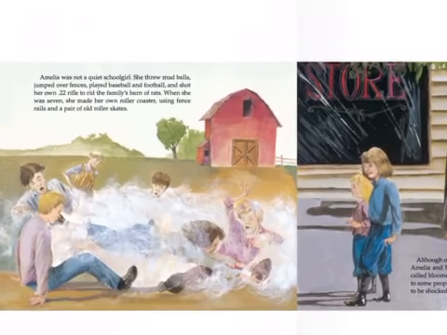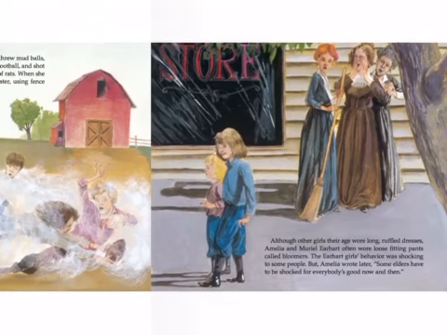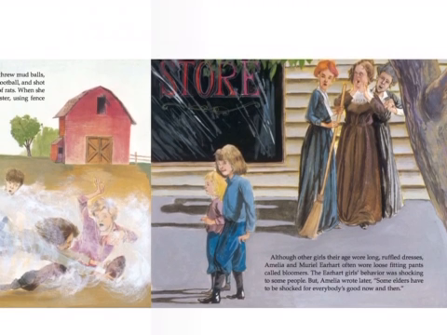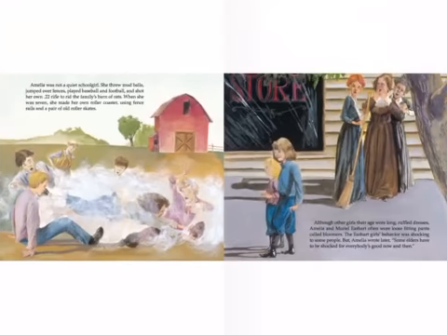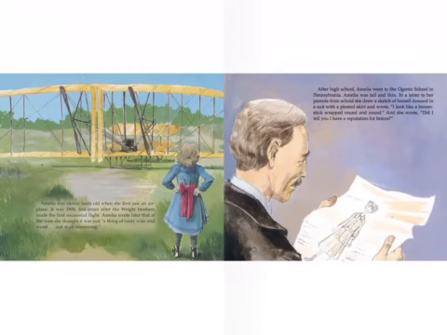Amelia was not a quiet schoolgirl. She threw mud balls, jumped over fences, played baseball and football, and shot her own .22 rifle to rid the family's barn of rats. When she was 7, she made her own roller coaster using fence rails and a pair of old roller skates. Although other girls their age wore long, ruffled dresses, Amelia and Muriel Earhart often wore loose-fitting pants called bloomers. The Earhart girls' behavior was shocking to some people, but Amelia wrote later, "Some elders have to be shocked for everybody's good now and then." So definitely talking about her growing up here.